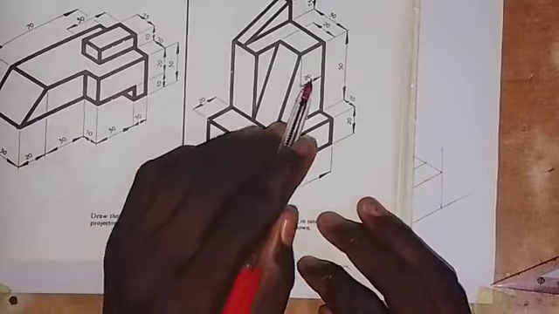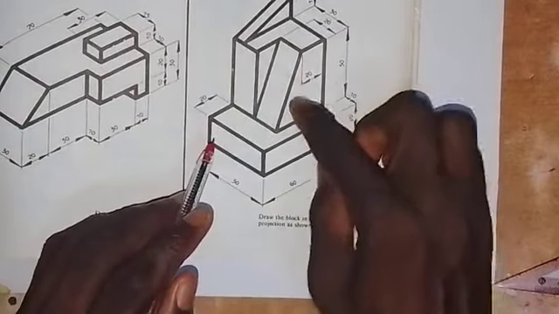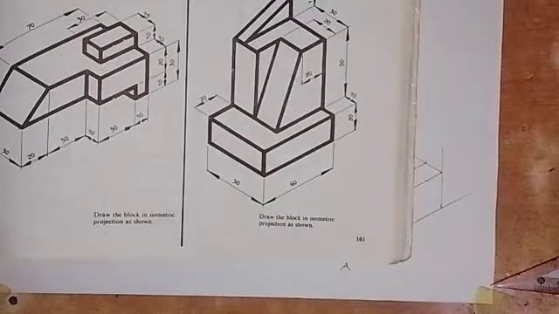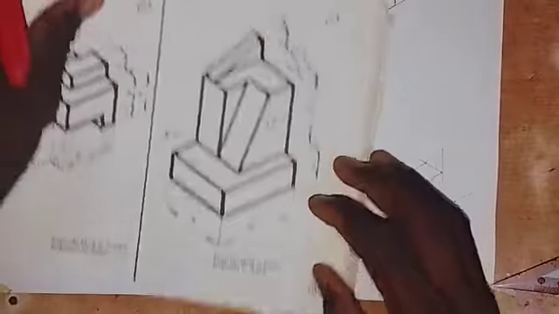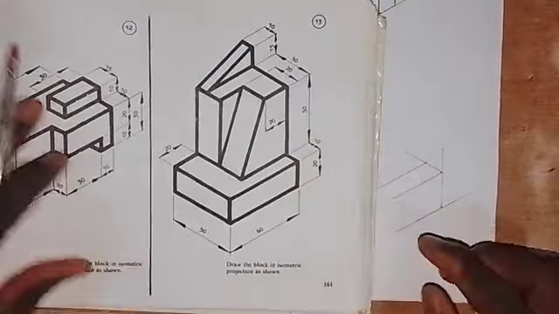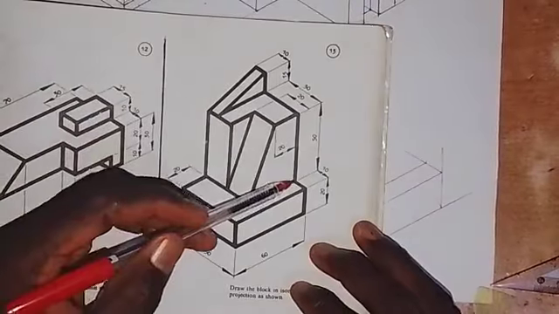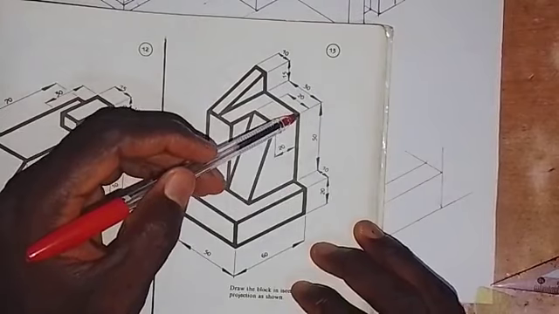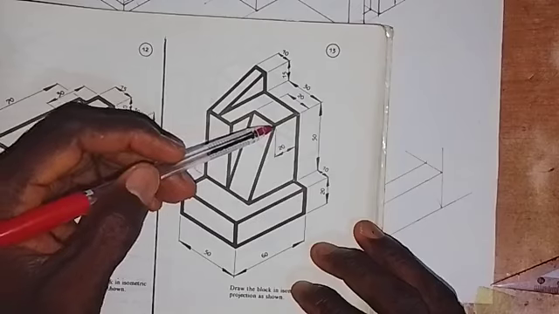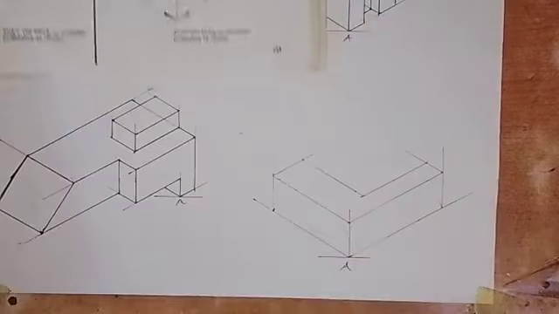Now let's bring out this particular face that we have here. So this particular point that we have here is where we have it. Then we are told that the distance from here to here is 50 millimeters, while the distance from here to here is 20 millimeters. So let's work that out.